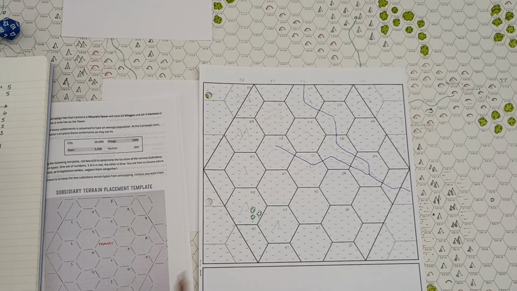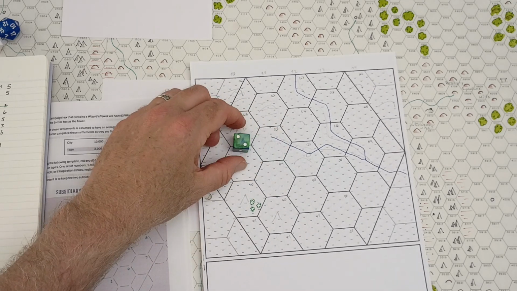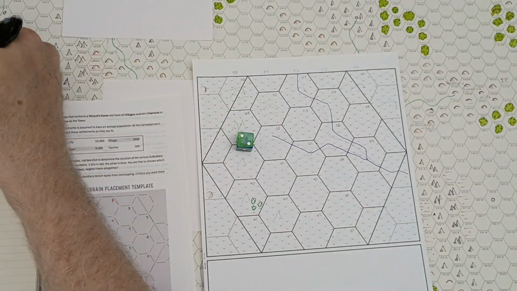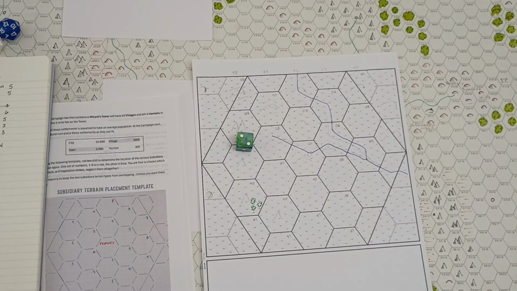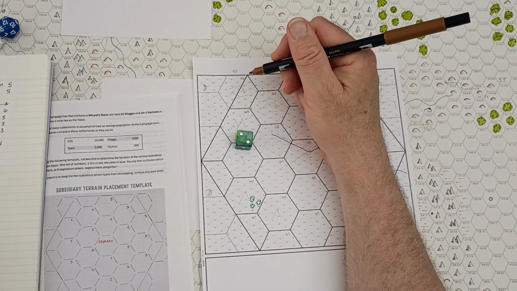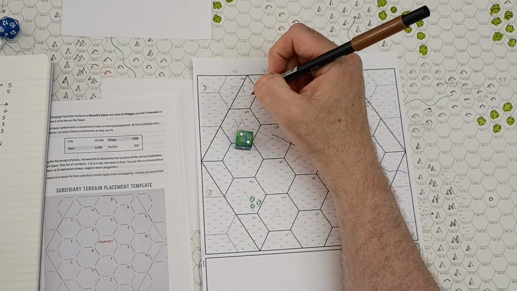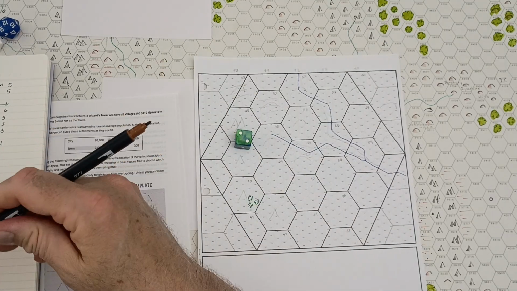Secondary terrain for that is 6. Oh, that's right. They're all hills. So this entire hex of 1007, these are all hills. And there's a stream running through 5 of them.